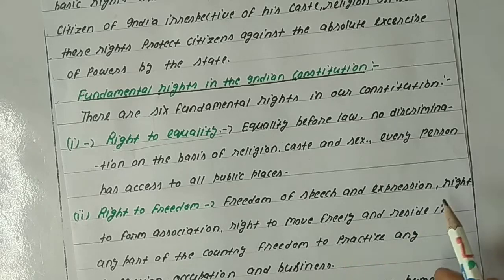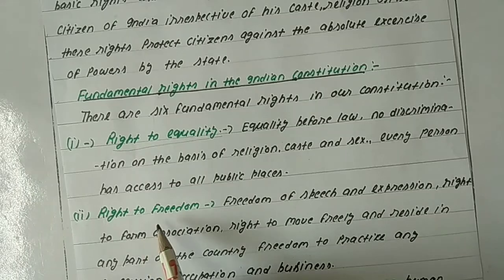They have the right to form associations, the right to move freely and reside in any part of the country, and they have freedom to practice any profession, occupation and business. So under the right to freedom, each citizen has the right to speech and expression, the right to form associations, and they can move freely within the country and reside in any part of the country.